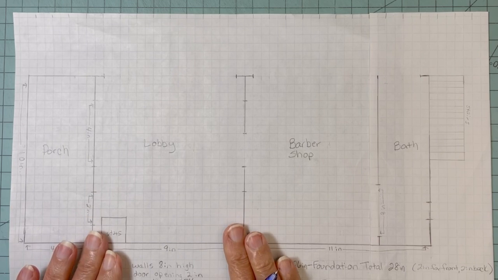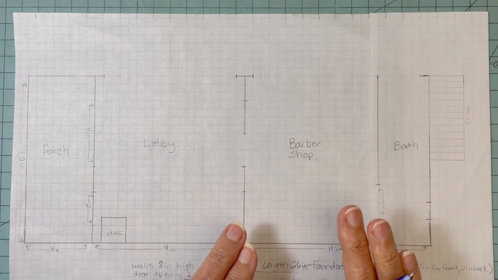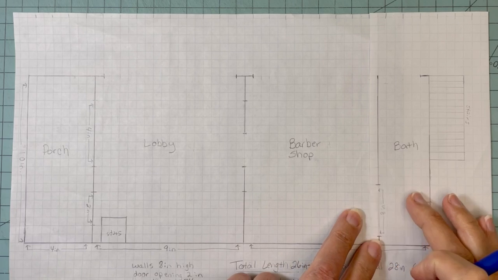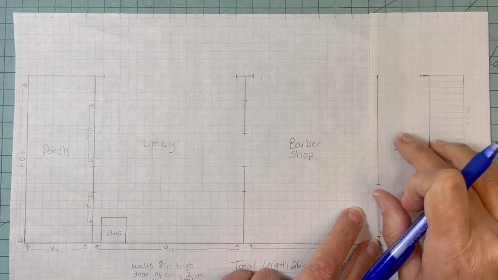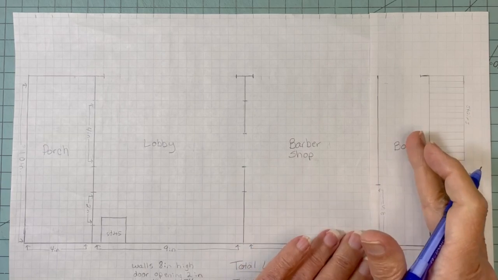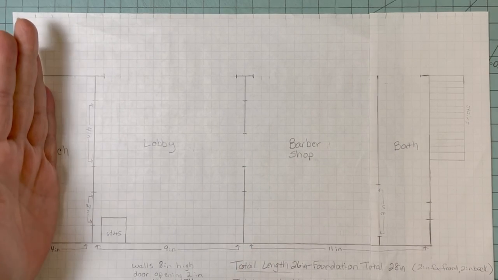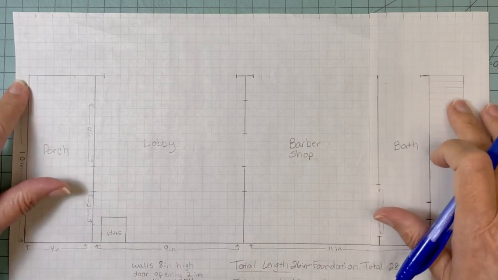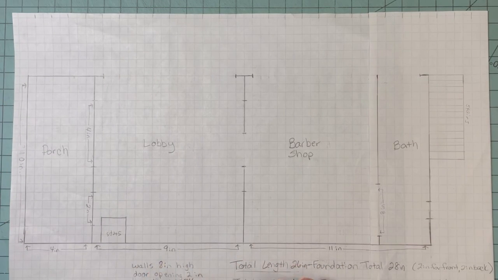There's going to be a main lobby and a barber shop off to the side of that. And attached to the barber shop is kind of a little hot bathhouse type situation. And then of course the porch on the front. And I will put all of the dimensions in the description in case you want to follow along yourself.